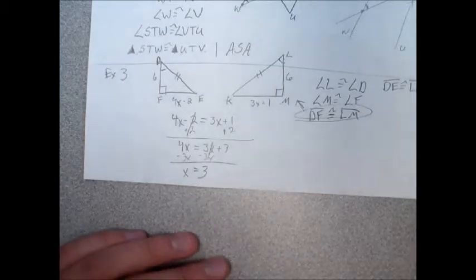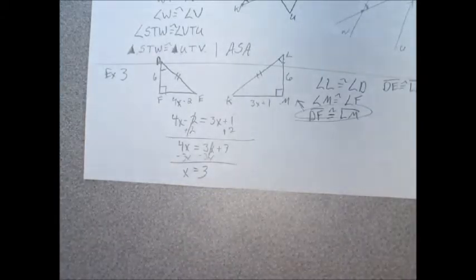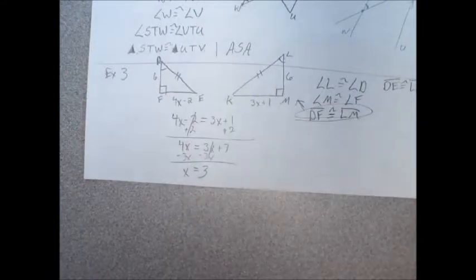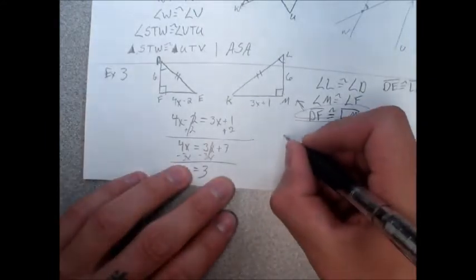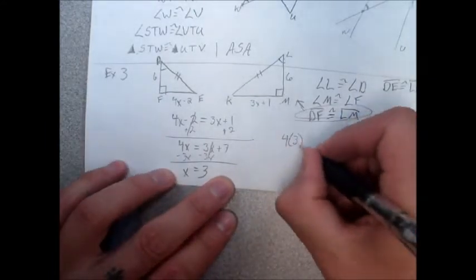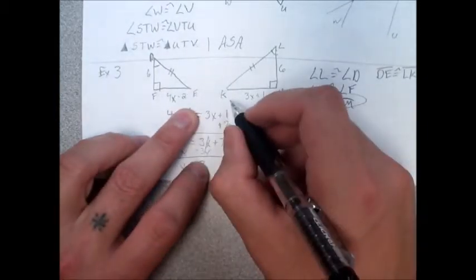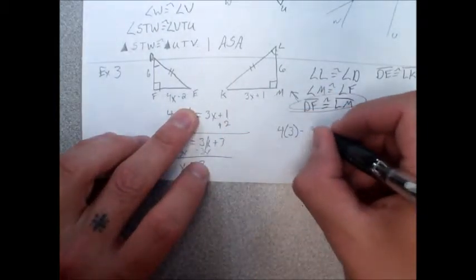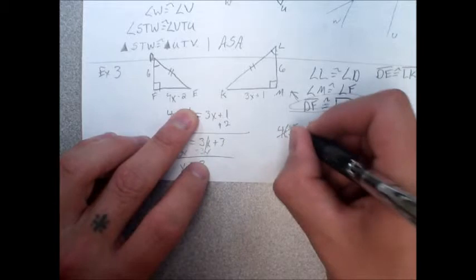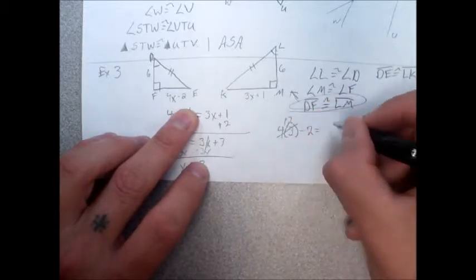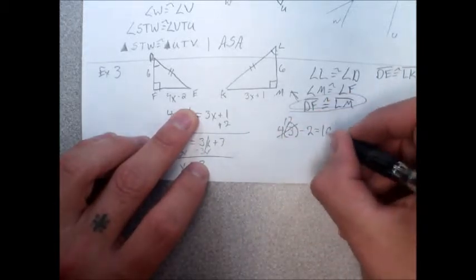How do I find area? Base times height. Good call. So I plug it in to find my base. So I go 4 multiplied by 3. I could plug it into either one of them. It doesn't matter. 4 multiplied by 3, subtract 2. So that's 12 minus 2, and that gives me 10.